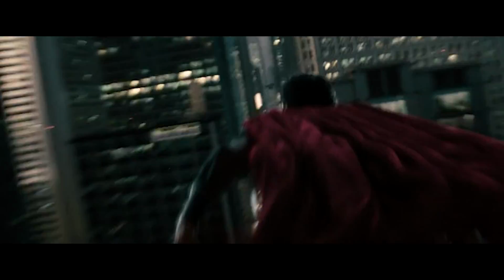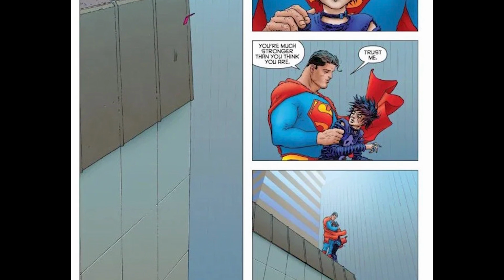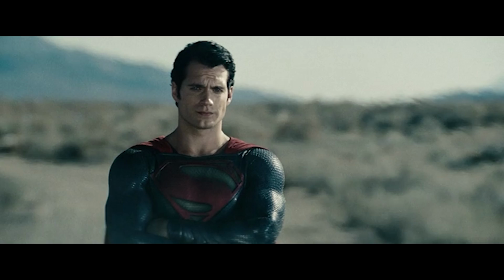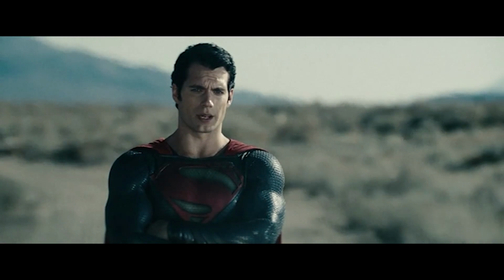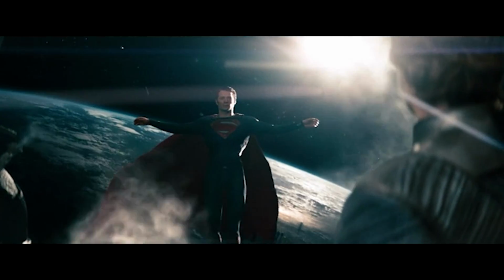Snyder's cinematic language may not be new, but it is powerful. It's powerful enough to take this warm, hopeful character of Superman and make him feel, well, distant, unconnected to humanity, not walking among us, but hovering above us.